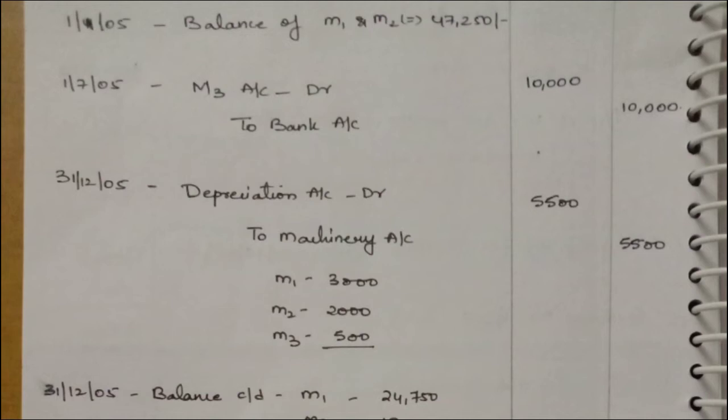Okay, 10,000 rupees. And what is the scenario in the line diagram again? That is 31st December 2005, that is the due date for depreciation. So now you have to take the depreciation for 3 machineries, that is machinery 1, 2 and 3, right? So seeing the working notes, for machinery 1 we got the depreciation of 3,000, for machinery 2 we got the depreciation of 2,000, and for machinery 3 we got the depreciation of rupees 500. Totaling this we will get 5,500 as a total depreciation.